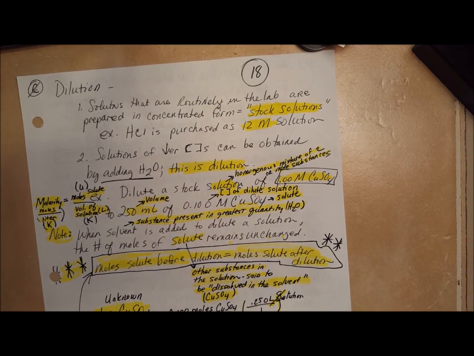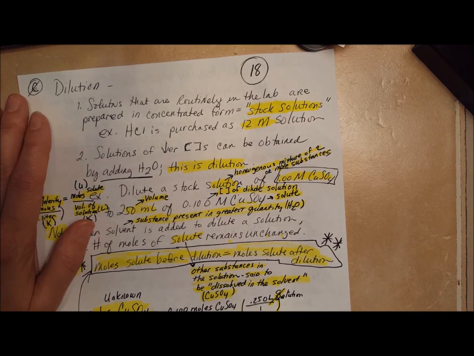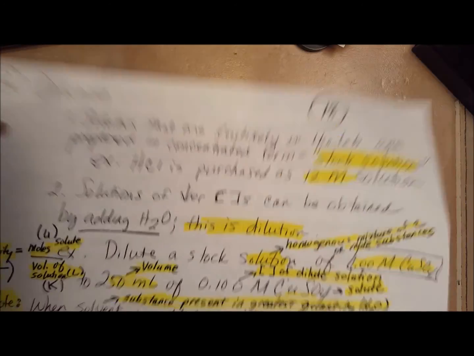We use 0.025 moles of copper sulfate, which is the solute, and 1 molarity of copper sulfate to calculate the volume of the concentrated solution that we need to withdraw using a pipette. Okay, so let me just turn this over so you can see.